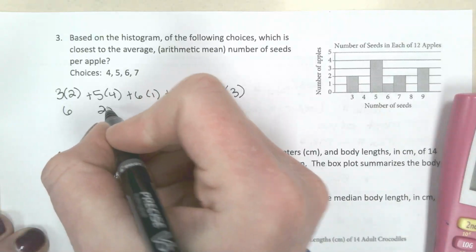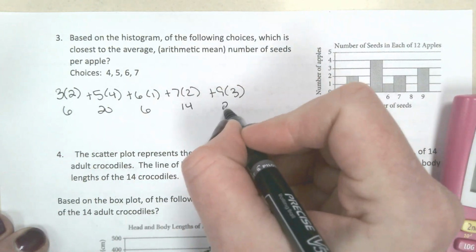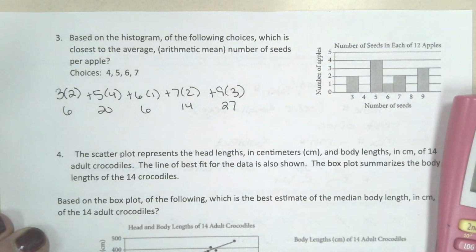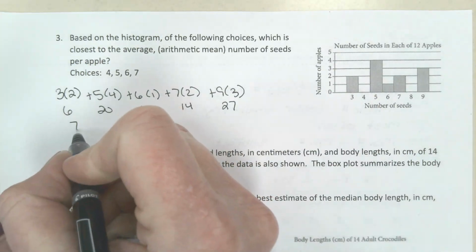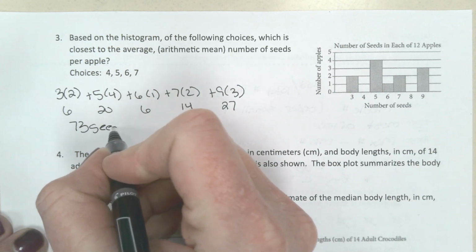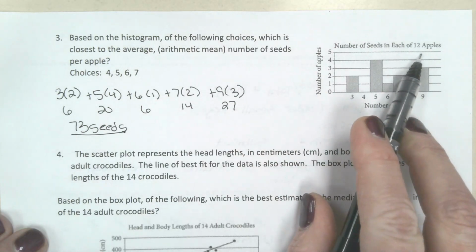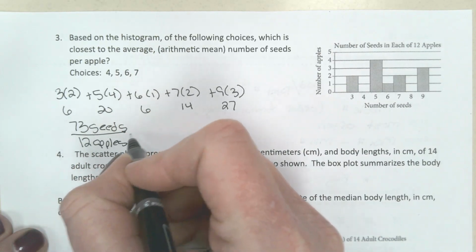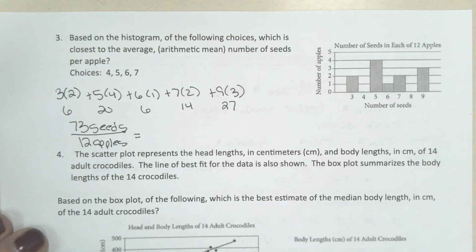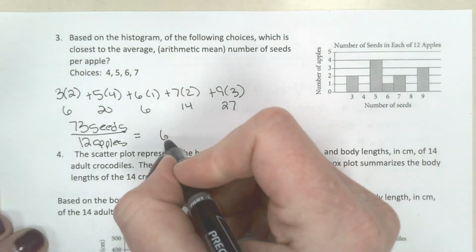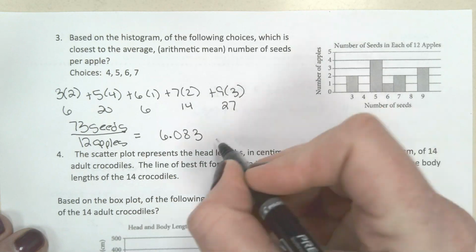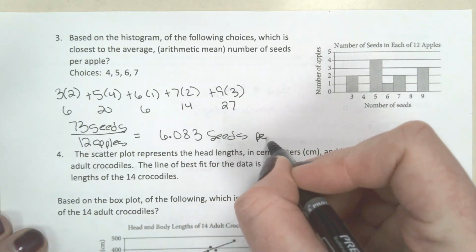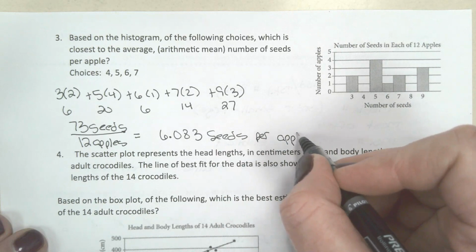Alright, so I have 6, 26, 14, and 27. When I add them all up, we had 73 seeds, and it tells me right here that there were a total of 12 apples. So I'm going to take 73 divided by 12, and I get 6.083, and that is the average number of seeds per apple.